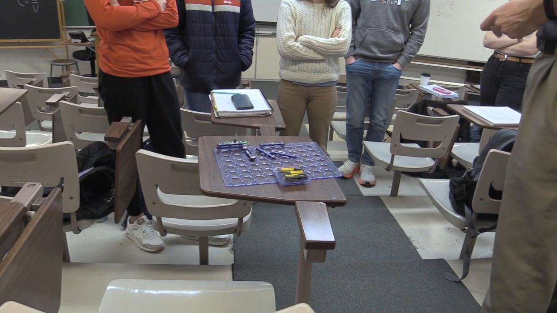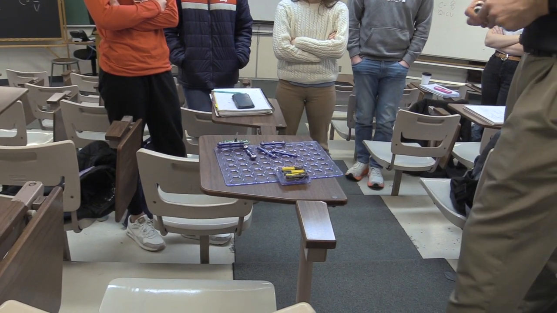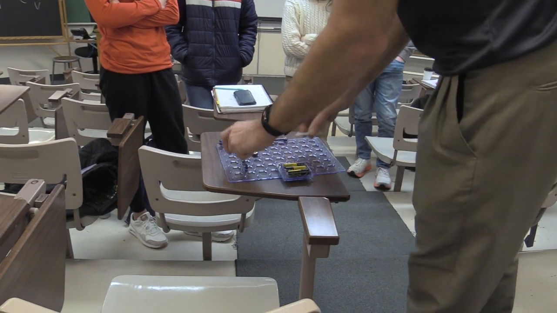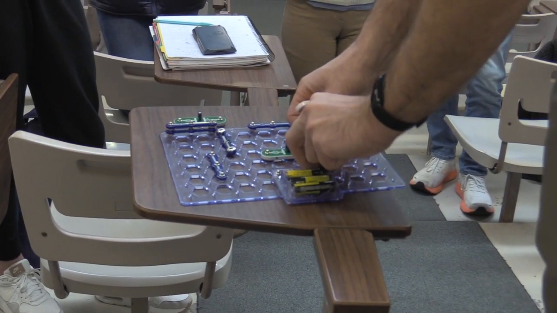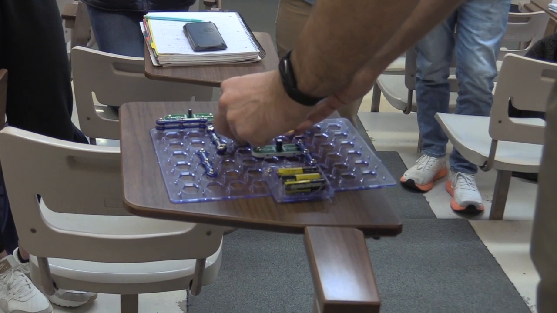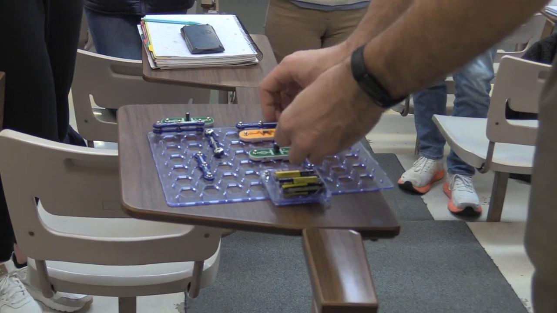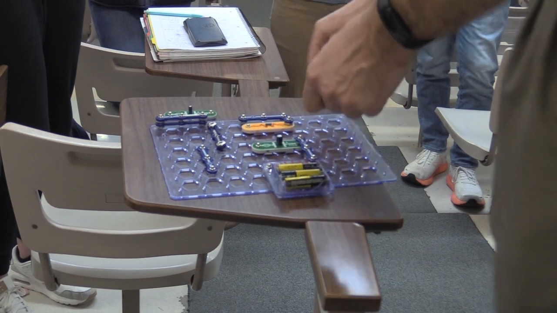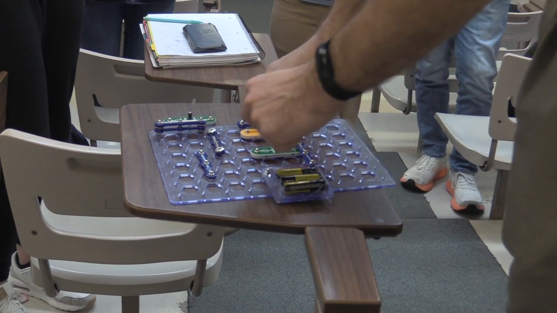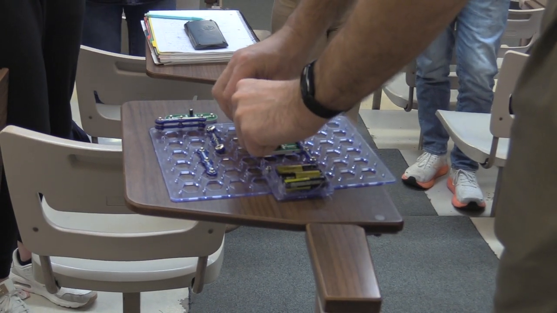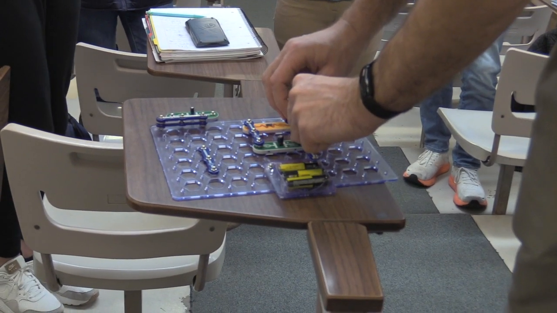Essentially, we're going to be building the equivalent circuit to an AED. I'm going to put the capacitor near the battery so that I can connect the battery in order to charge up the capacitor. And I'm going to connect the other side of the capacitor to a resistor, which would be like the person whose heart is getting defibrillated. Snap them together, snap them together.